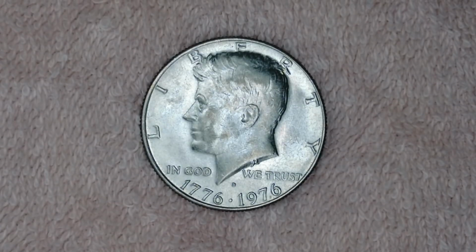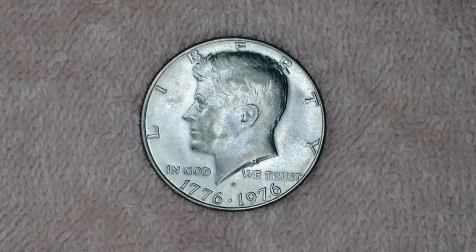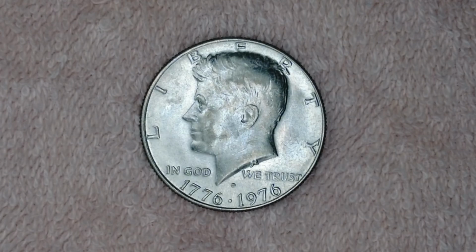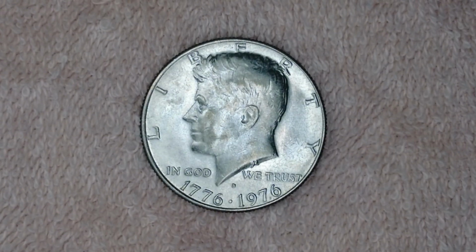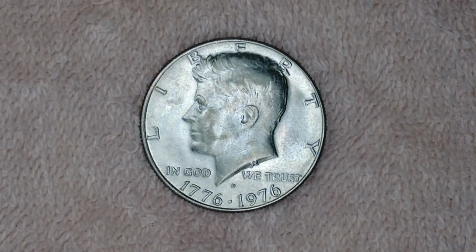We're back with another coin, and today we're looking at the Kennedy half dollar, and in particular the Bicentenary of the United States Declaration of Independence half dollar. So let's take a look at it. Right, let's get in here with the coin.